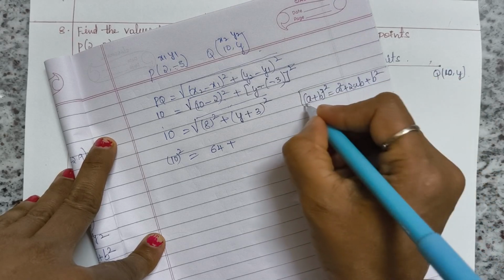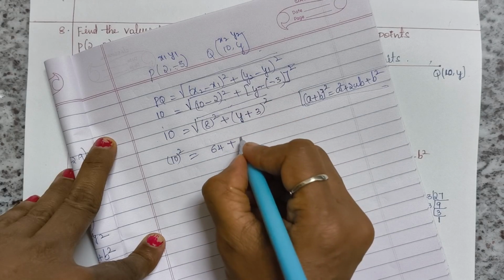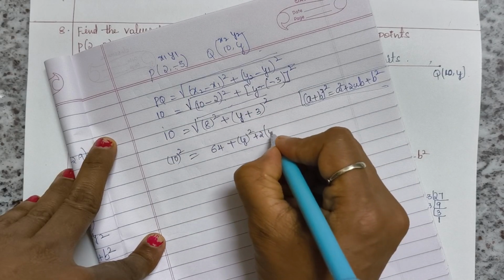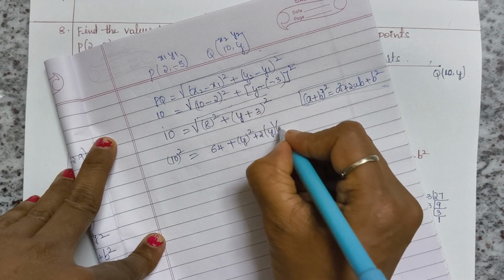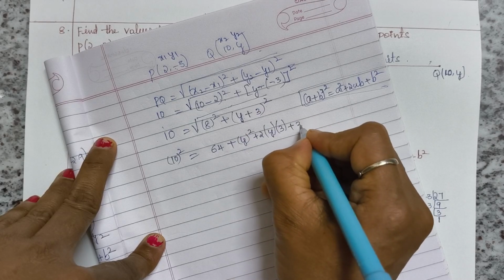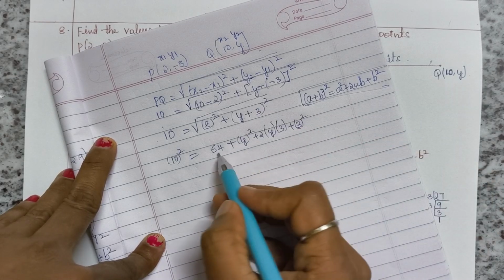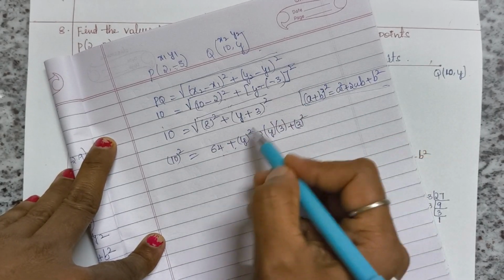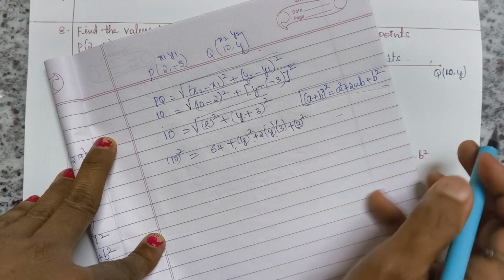This formula we will use and we will distribute. See here, a square means y square, plus 2 into a means y, b means 3, 2ab, plus b square means 3 whole square. So 8 8 is 64. This one we are distributing: (a plus b) whole square is a square plus 2ab plus b square.